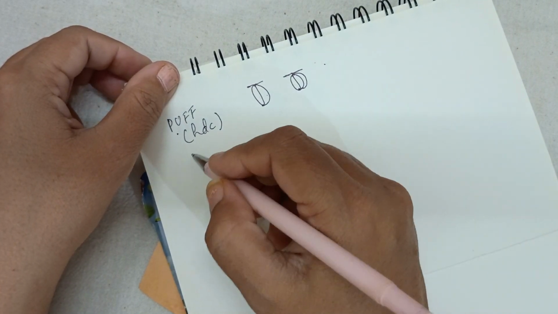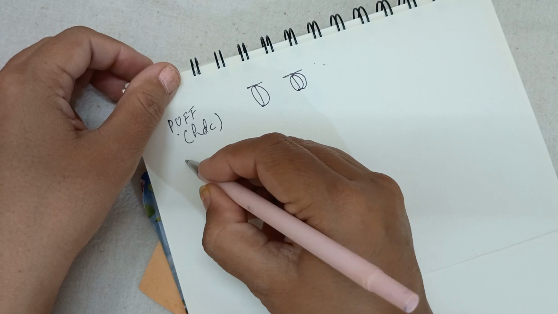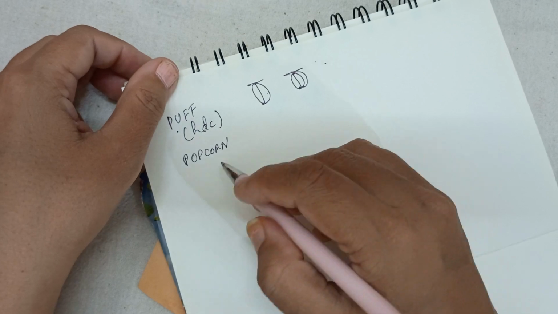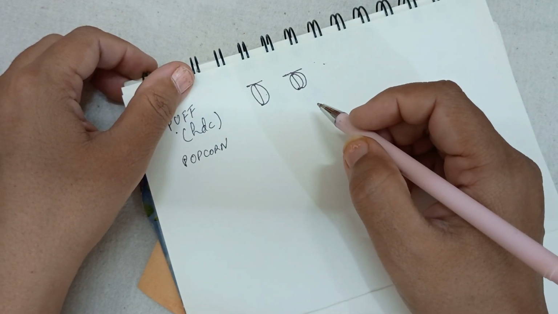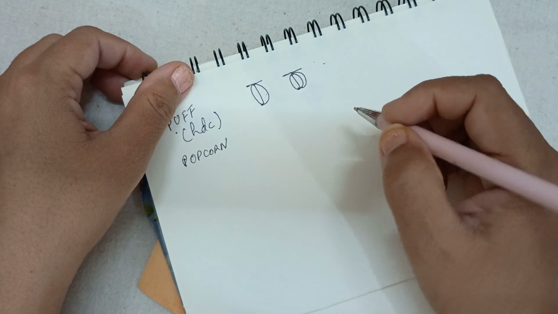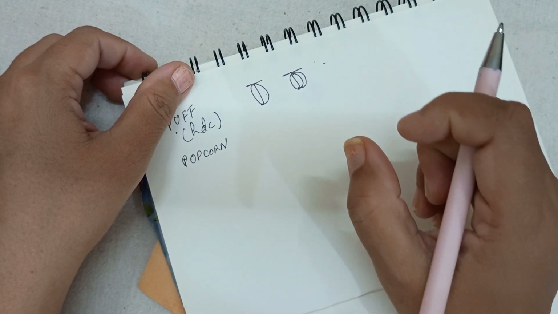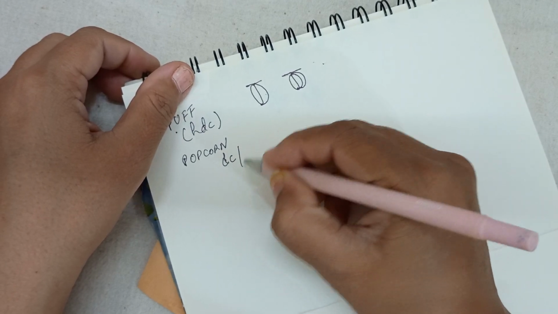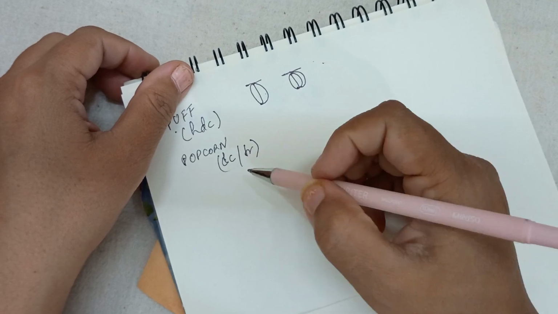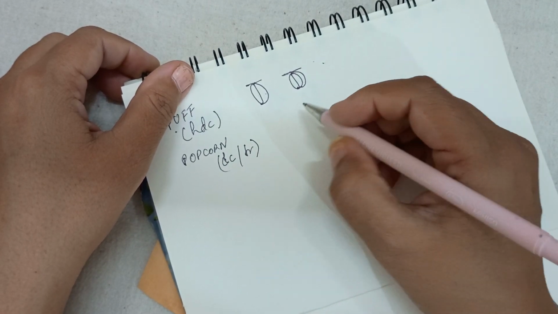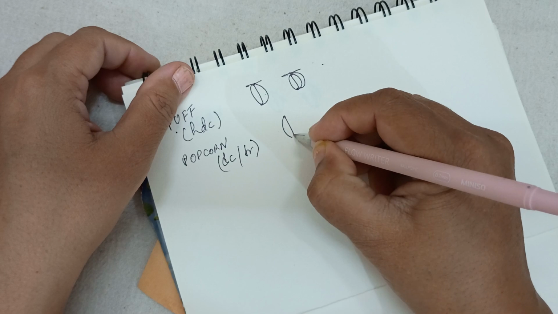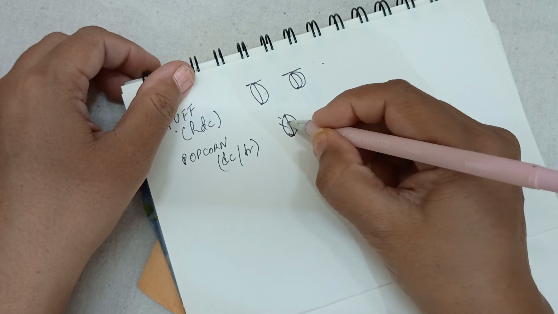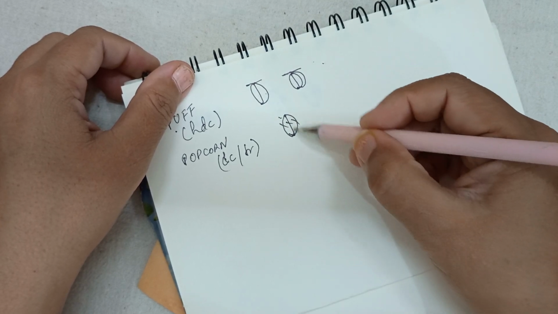The next design is a popcorn stitch. Again, it has many stitches that go into the same stitch. It can be either double crochets or treble crochets. The popcorn stitch can be made with double crochet stitches or treble crochet stitches. Again, the number will vary according to the design you want to make. For example, it has 3 double crochets, so you will see the sign of 3 double crochets.